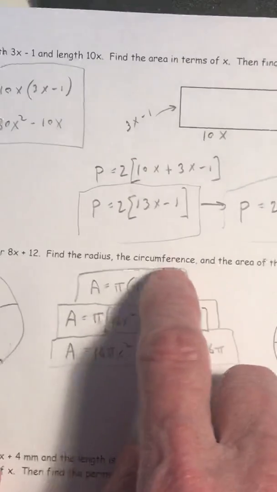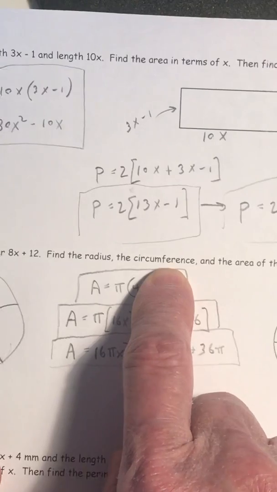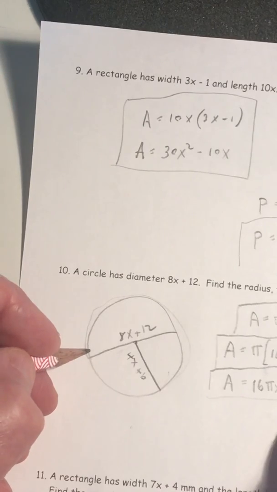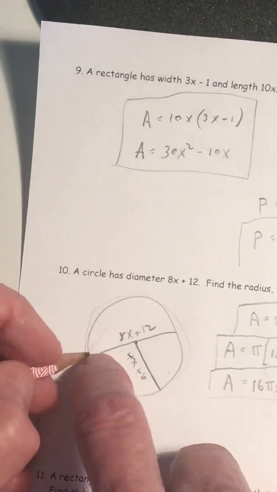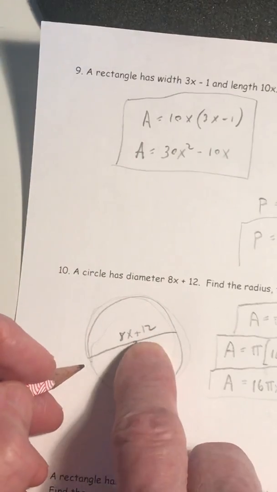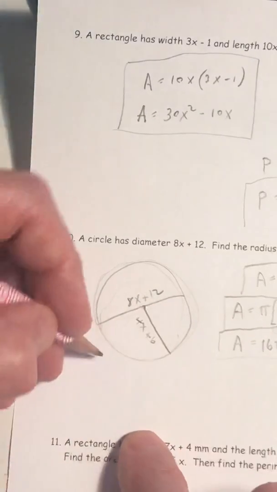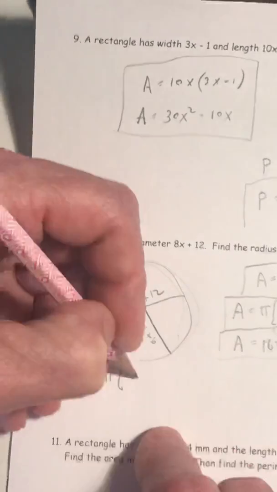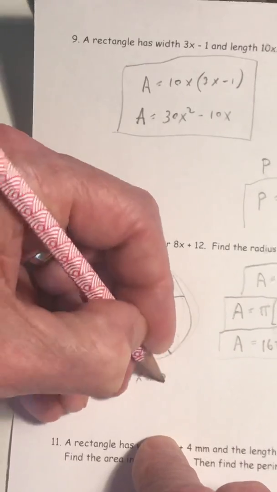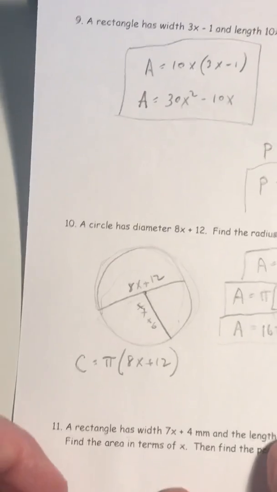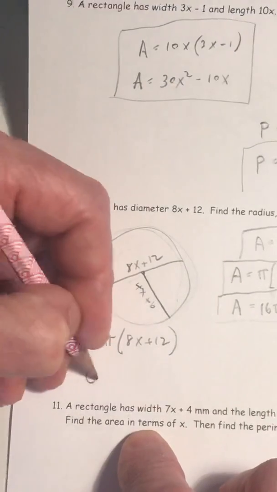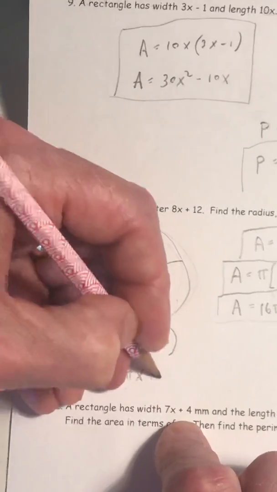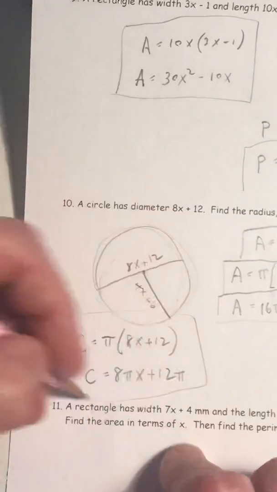Circumference of the circle is the fancy word for the perimeter of a circle. Circles are so special, they got their own word for perimeter. And that is roughly 3 times the diameter. To be more precise, it's pi times the diameter. So the C for circumference is pi times the diameter. Pi times, we were given 8x plus 12 for the diameter. So that's fine. Or if you want to get rid of the parentheses, you could say 8 pi x plus 12 pi. Okay.